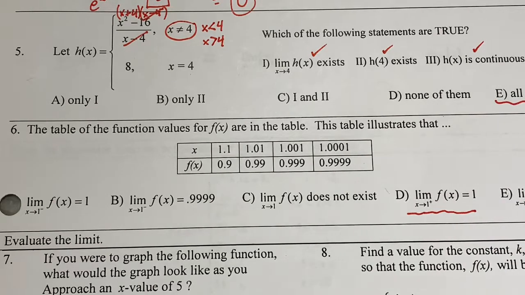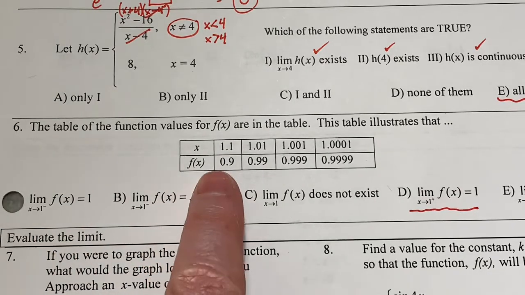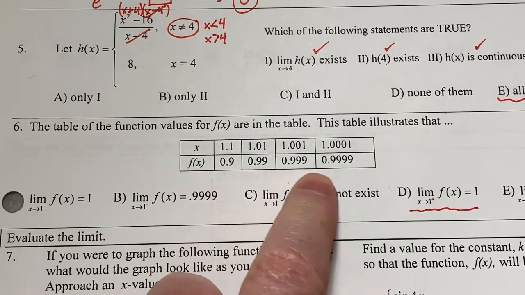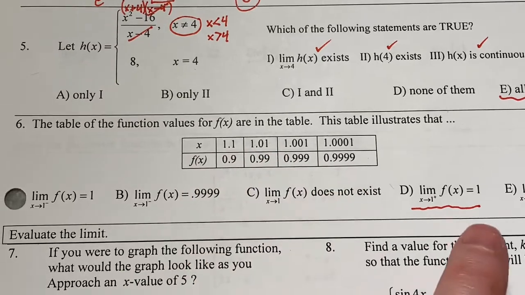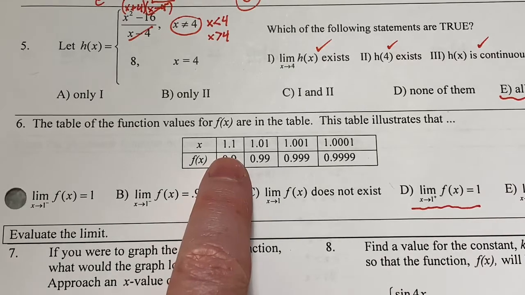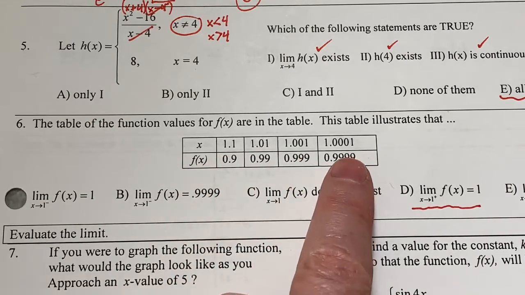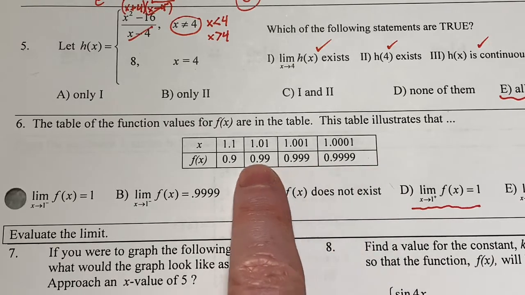And then this one, the y values, what are they doing? 0.9, 0.99, 0.999, 0.9999. It's getting closer and closer to a y value of 1. Well, that confirms it. Now, some people look at this and go, yeah, but what about this? I could be approaching 1.1. Well, if I was approaching 1.1, it looks to me like if I read it this way, I'd be approaching 1.1 from the left side.